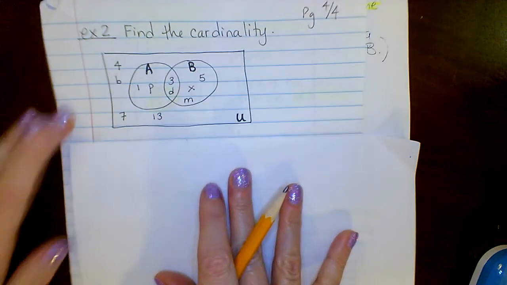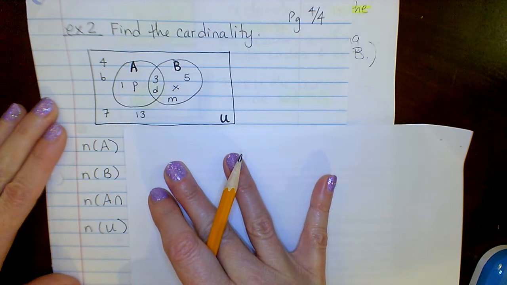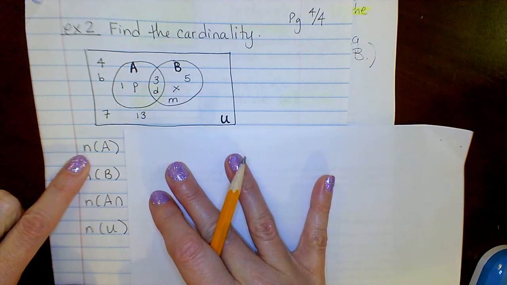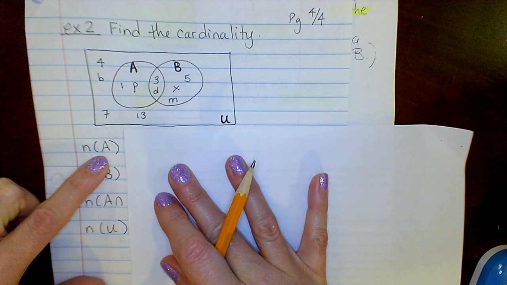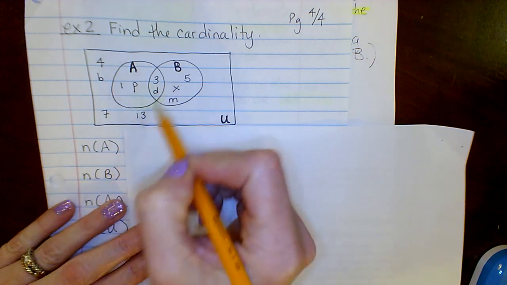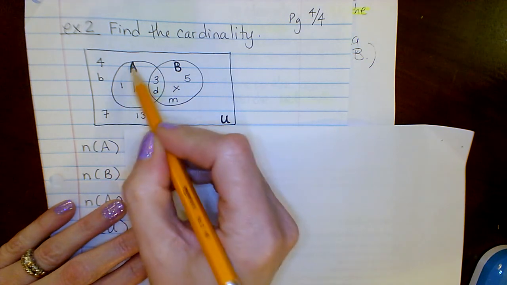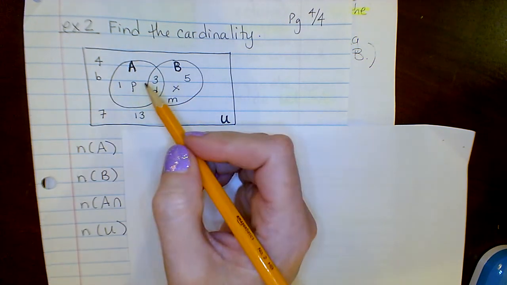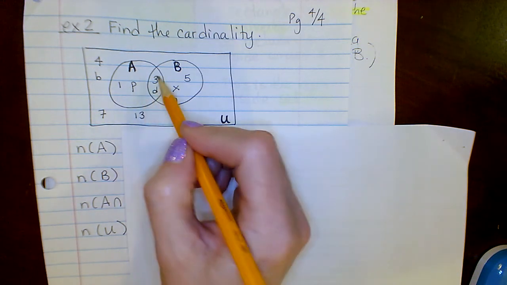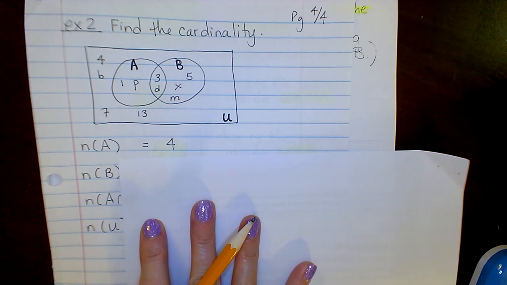So if we're going to find the cardinality, we can write this as n in parentheses A. That's a way of saying the number of elements in set A. So if we look at circle A or set A, how many things are in set A? Remember, don't count this. This is the label. Well, we've got a 1, a P, a 3, and a D. So we've got 1, 2, 3, 4 things. So we say that the cardinality of set A is 4.